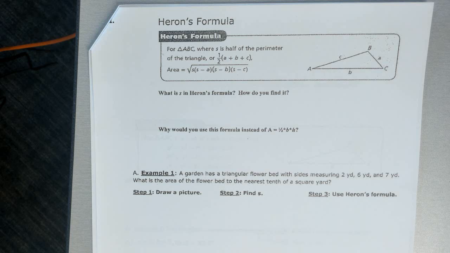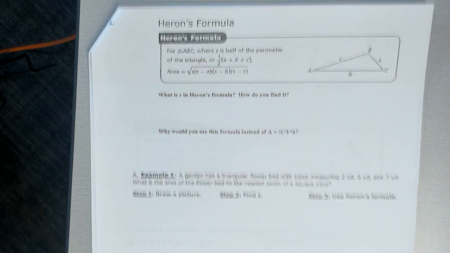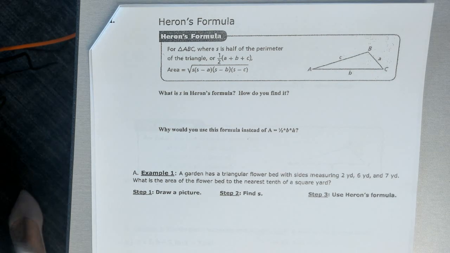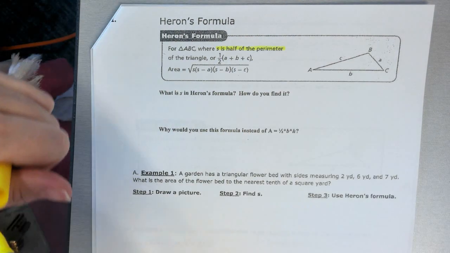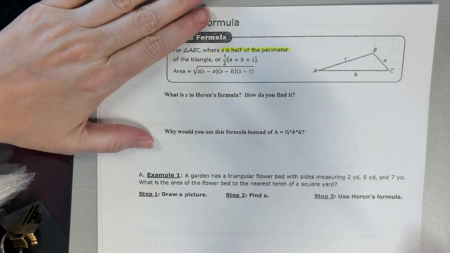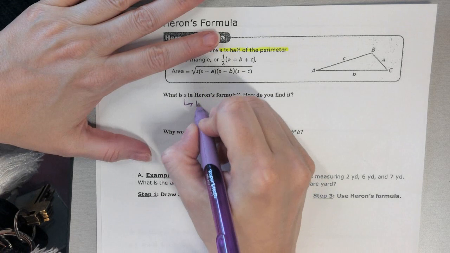And today our focus is on Heron's formula. So I asked you to read through the information box and then to write down what is the S in Heron's formula. What did you guys come up with? Okay, so S is half of the perimeter. If you read through the box, you got that.